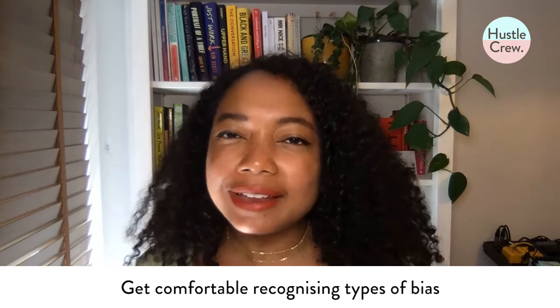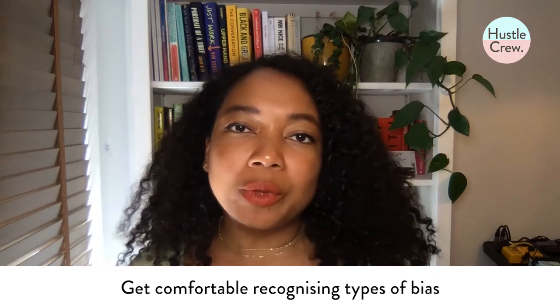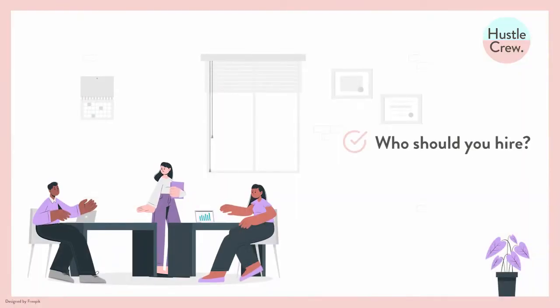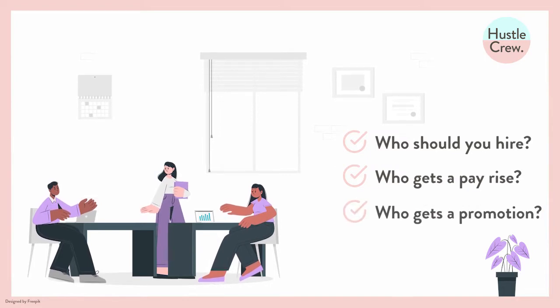It's really important that you get comfortable recognizing types of bias when they're playing out in the workplace. This is because you might very well be on the receiving end of a type of bias when you're trying to assert yourself in your role, when you're trying to negotiate for a compensation change or for a promotion. Or conversely, you could be guilty of not recognizing your bias when making really important decisions, like who you should hire into the new role in your team, or who you should give a pay rise or promotion to.